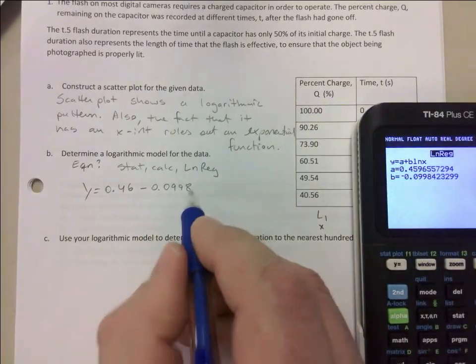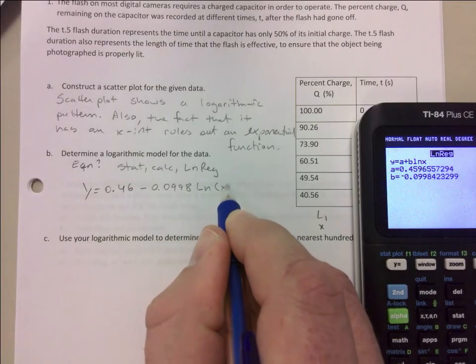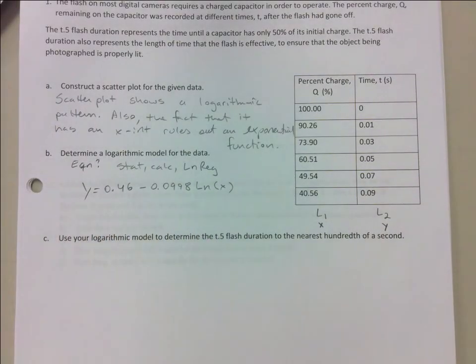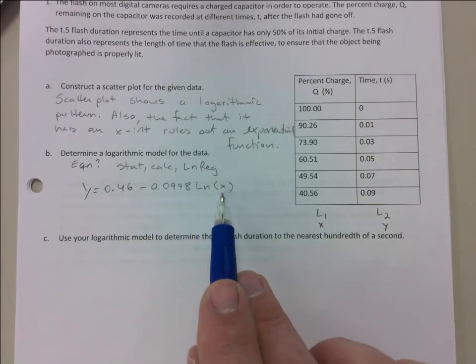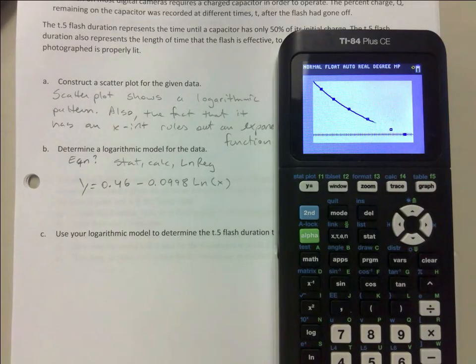ln of x. You have to have the y and the x every single time. Okay, you will lose half a mark on the exam if you miss that. So make sure it has a y and the x. And let's hit graph to see if it actually works, and it does seem to work.